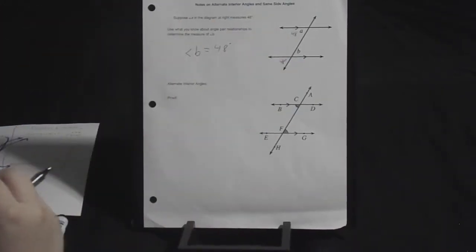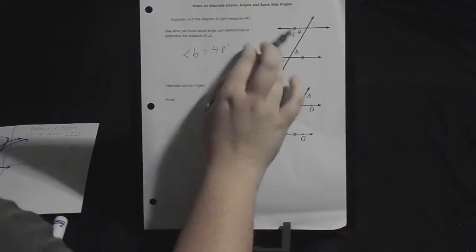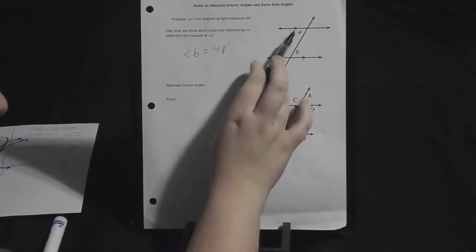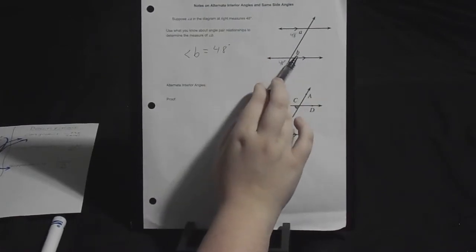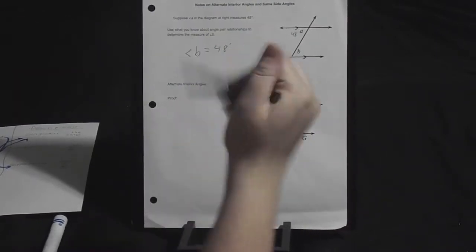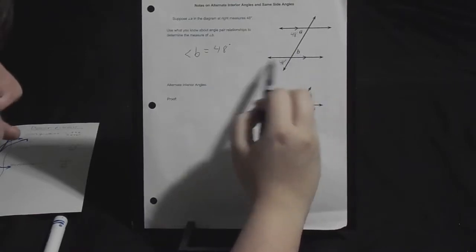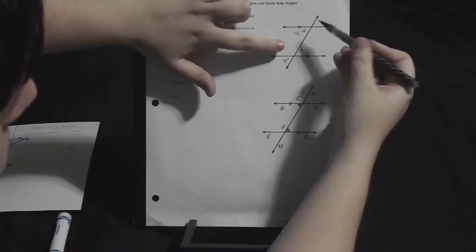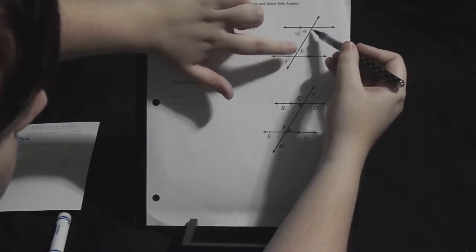Okay? So here's what it means to be alternate interior angles. It's when there's two parallel lines with a transversal, just like with corresponding angles, right? But for this, these angles aren't corresponding. They're on alternate sides of the transversal. Alternate means opposite. So this one's on the left and this one's on the right. And interior means inside the parallel lines. So they're both in the parallel lines. So these two are alternate interior, A and B. And also these two right here would be alternate interior.